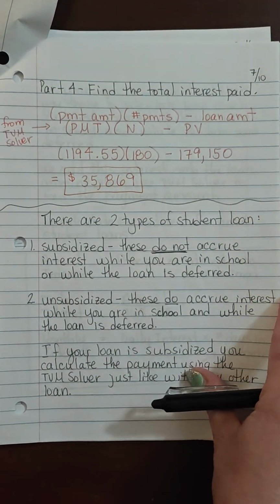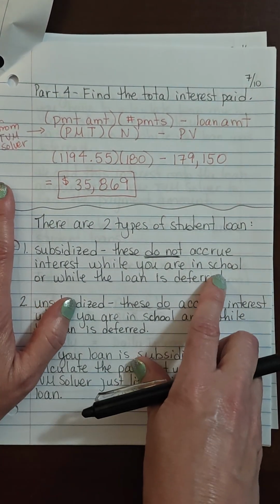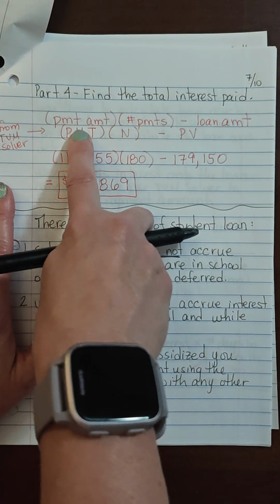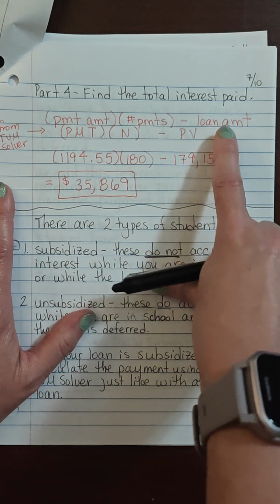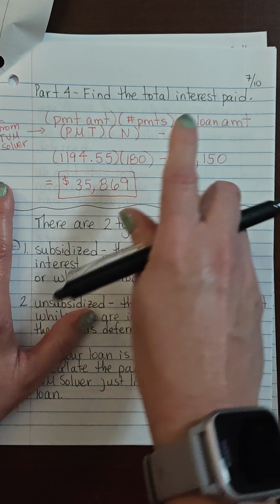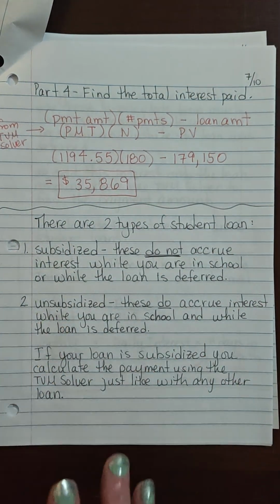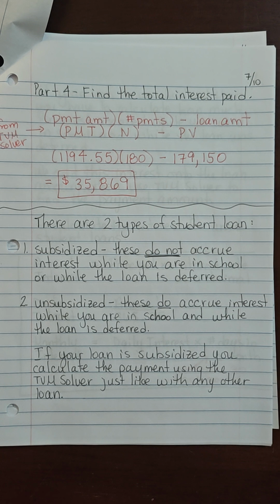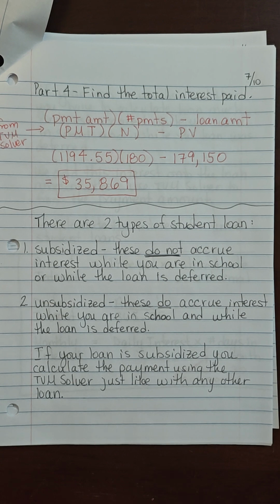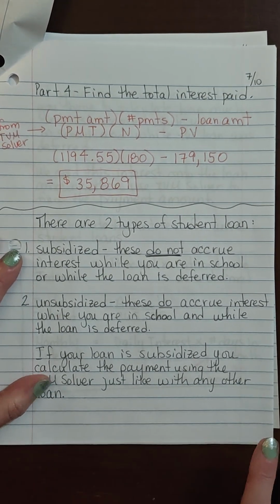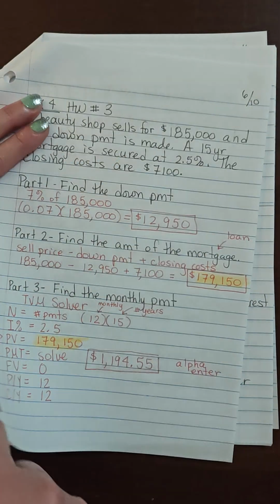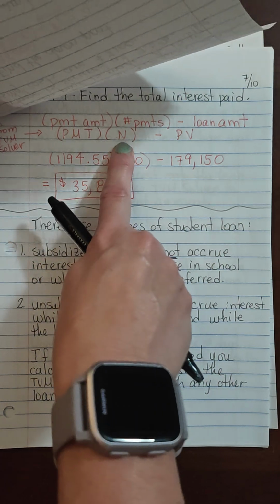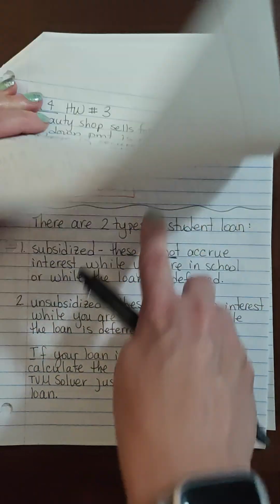Last up, we want to find the total interest that was paid. Okay, the total interest paid is the payment amount times the number of payments minus the loan amount. Now, I did this slightly different than I did before. Before, I did the total installment price and stuff like that. Here, I'm just trying to make it a little bit easier, okay? We're just going to take the payment amount, that's PMT from this menu right here, times the capital N, the number of payments, minus your loan amount, which is your PV.